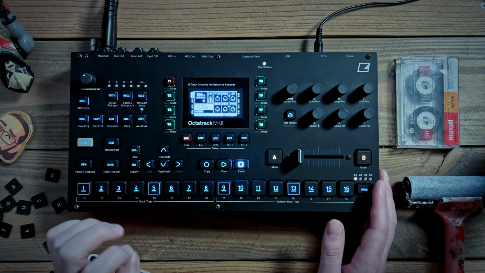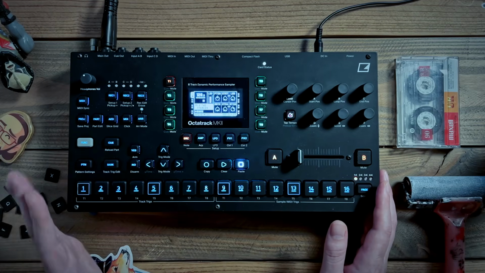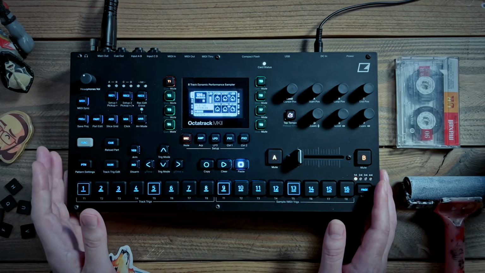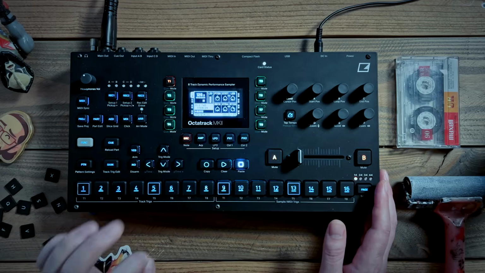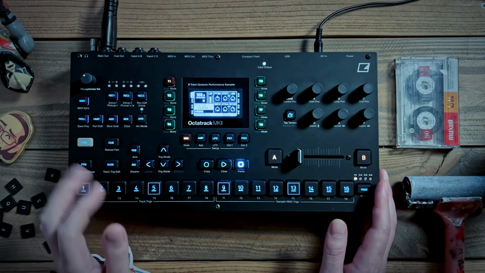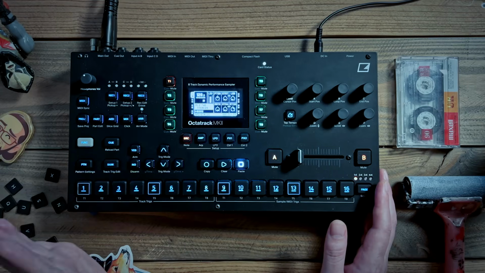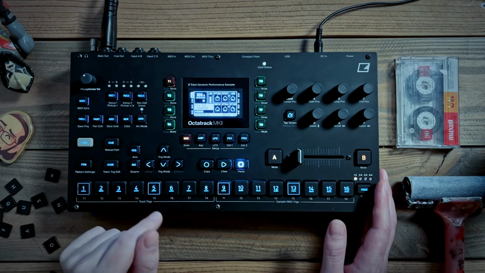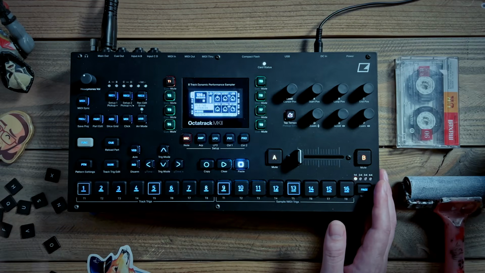I mean, this video is not really about explaining the Octatrack or whatever. I like this to be sort of like a new, not series, but just sort of like picking out some of my favorite things that I like to do with this machine. But these will be mostly things that you actually can't do on other Elektron machines or other hardware in general, or at least as far as I know.